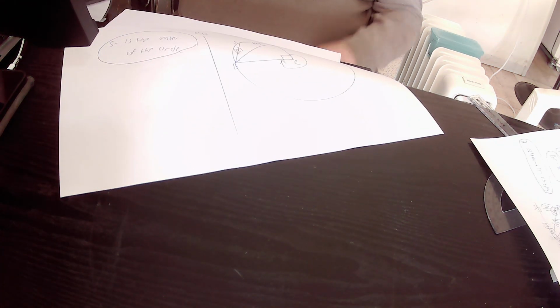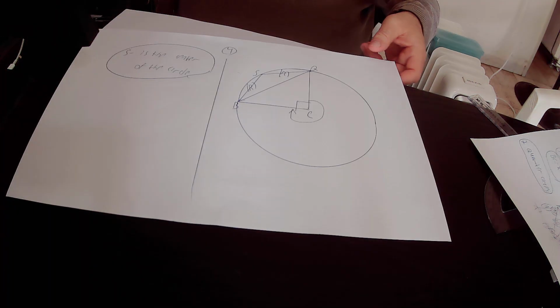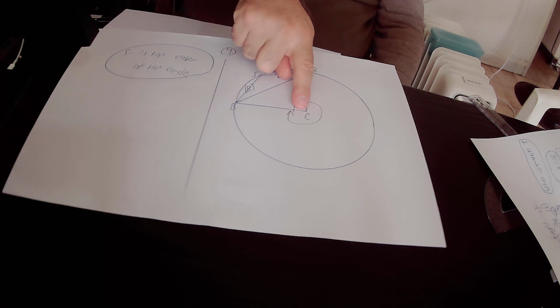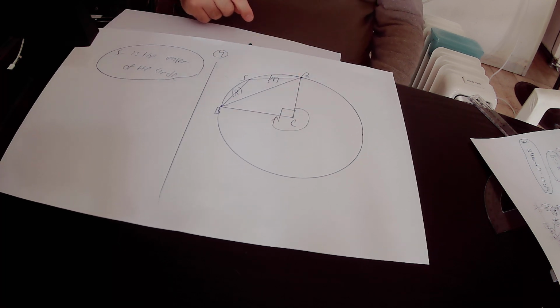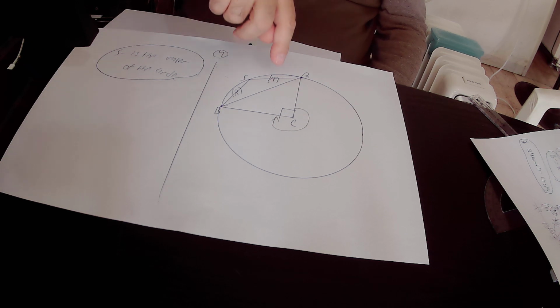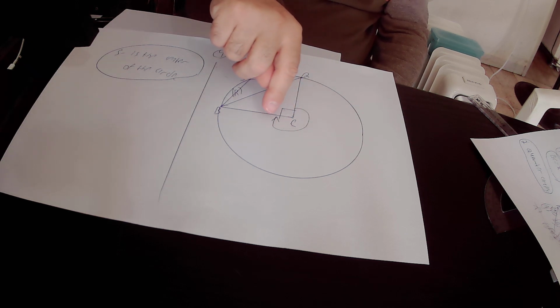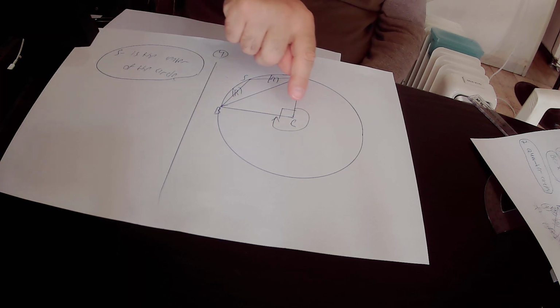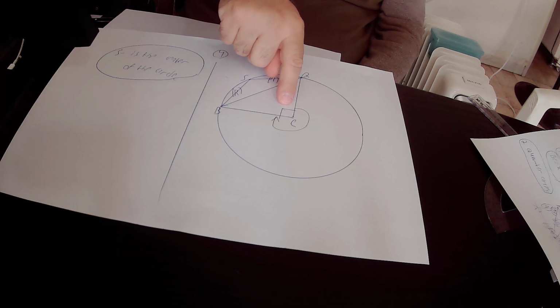Actually, we can implement rule number 6 in our drawing. If we focus on this point C, according to rule number 6, the sum of the angles around point C must be equal to 360 degrees. So which angles do we have around point C? We have this angle that is the right angle plus the missing angle.